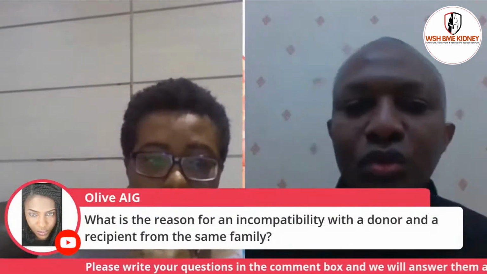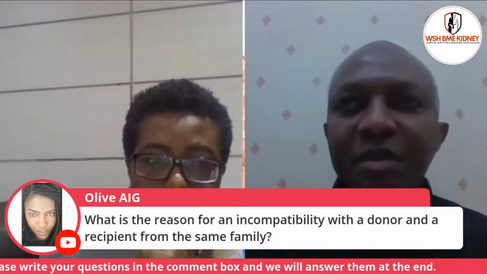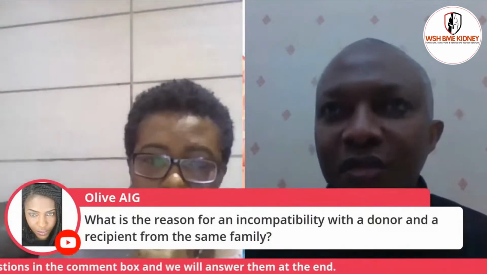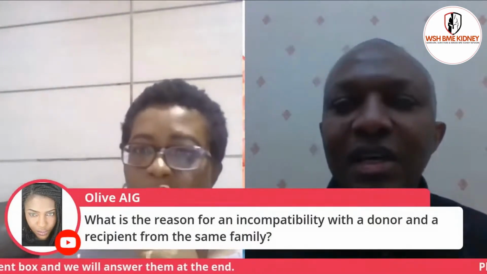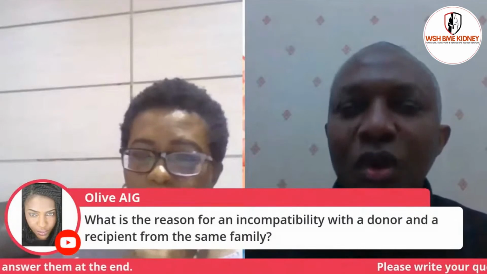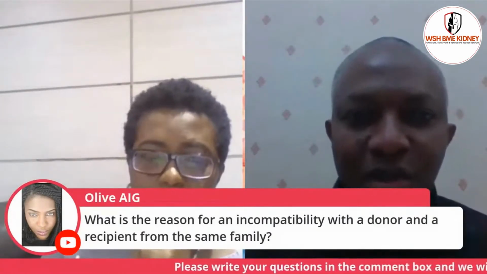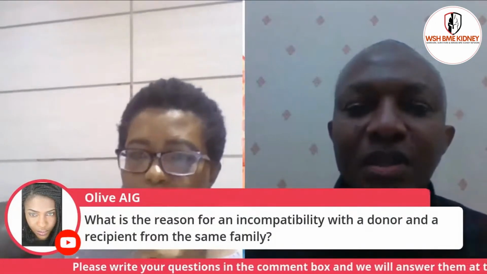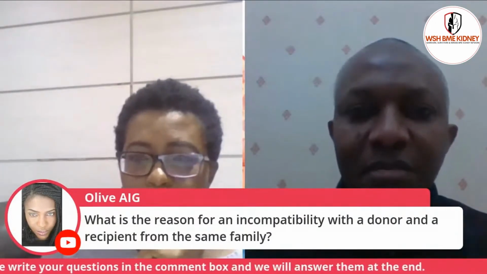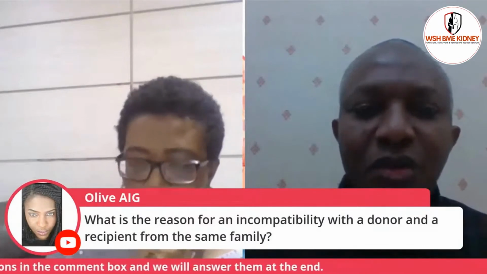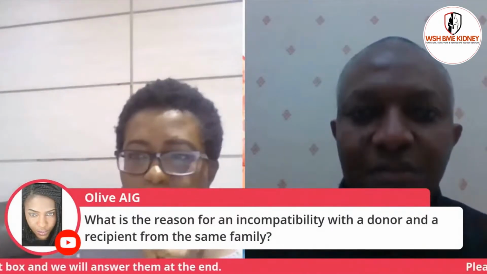It might be a 2-2-2, because if the mother is 2-2-2 with the father, then if you have a child who also may be 2-2-2 with either of them, then it's not a good match. And then the other point is about antibody compatibility, or what we call cross-match compatibility.